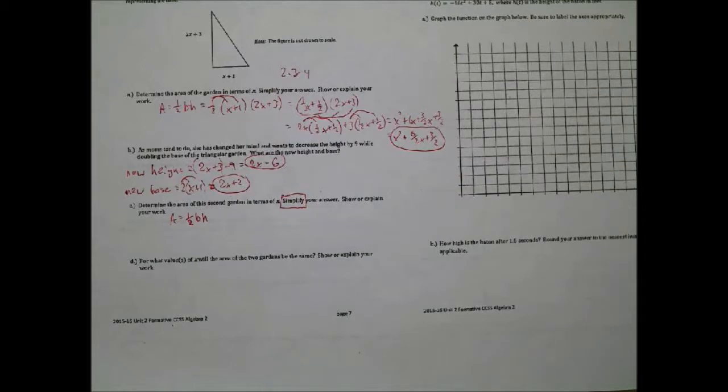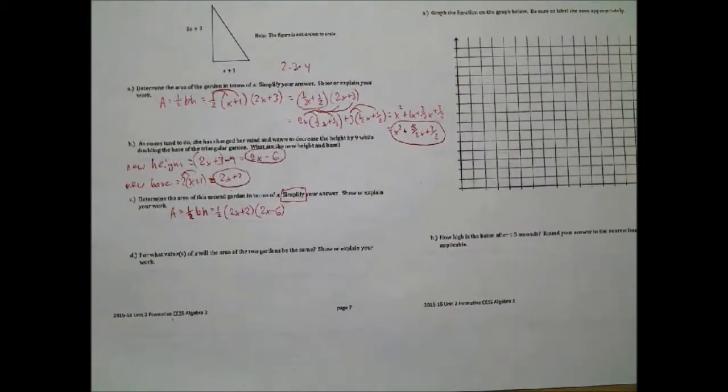I'll do the same thing here real quick. Okay, so you should substitute it in. Multiply. Don't forget the 1/2 that was in front. So it was 1/2 base height. So put a 1/2 in front and multiply it out.